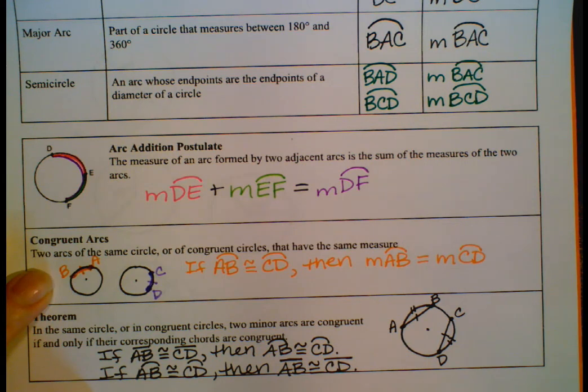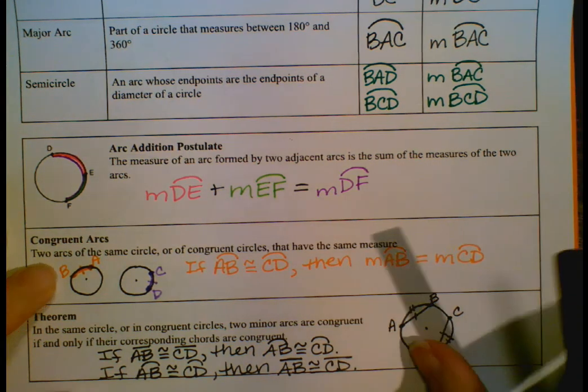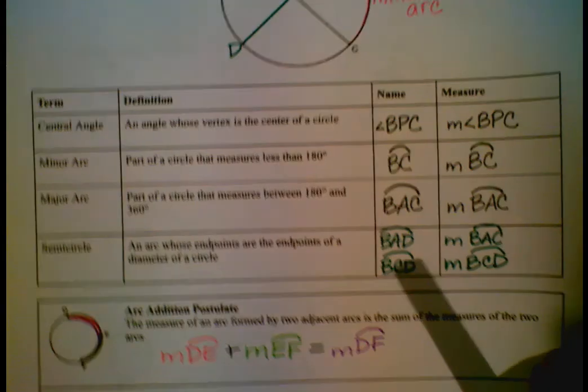Okay, so that takes care of the vocab that we need to talk about. On the reverse side of your notes, we're going to look at some examples. So let's take care of that next.